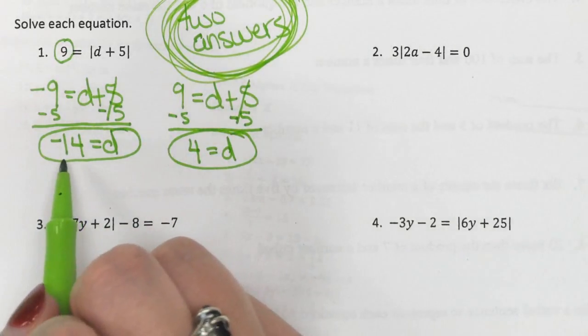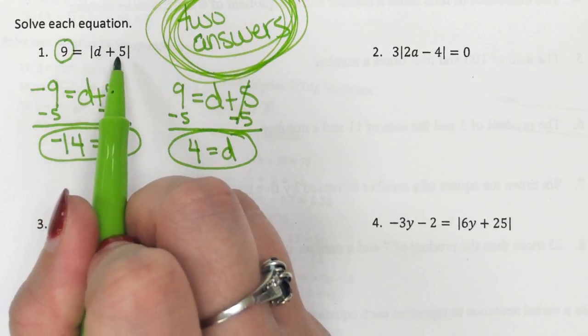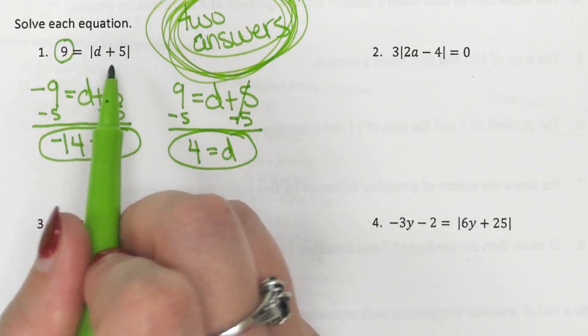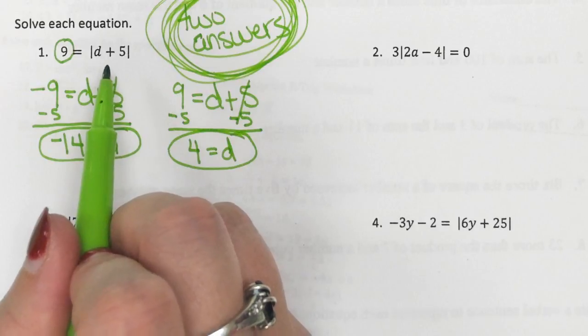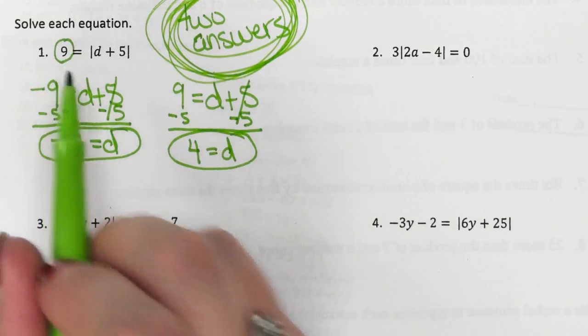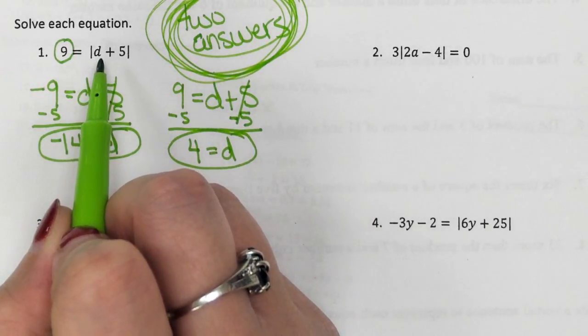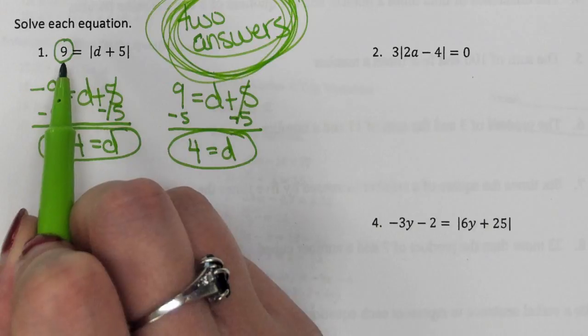All right, so let's plug it in and see how that works. Negative 14 plus 5, how much is that? And what's the absolute value of negative 9? It's still 9, right? All right, let's plug in 4. What's 4 plus 5? 9, and the absolute value is still 9, right?